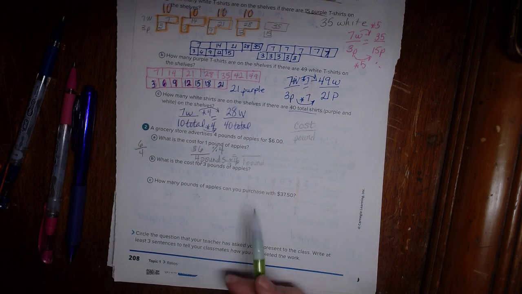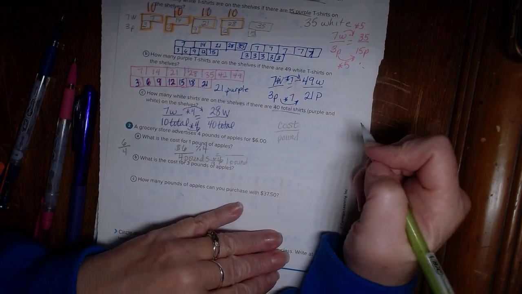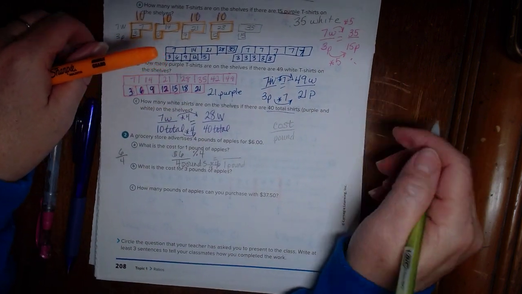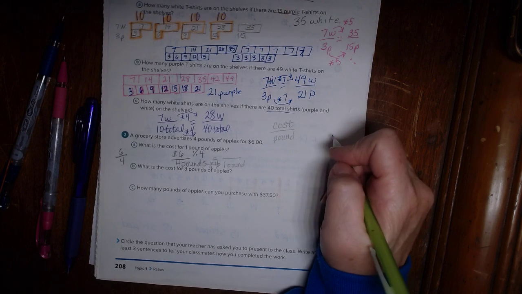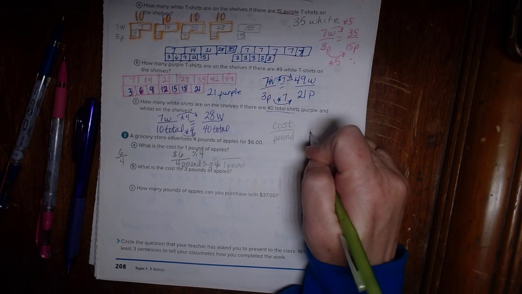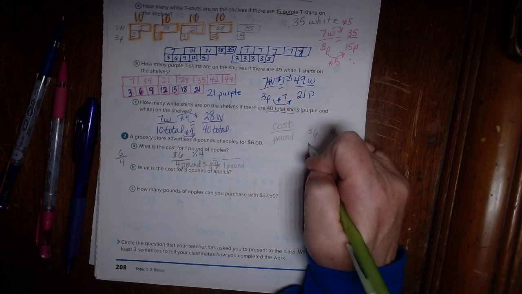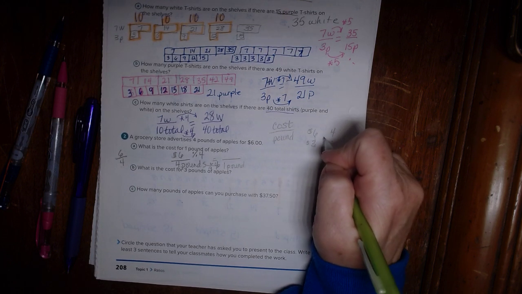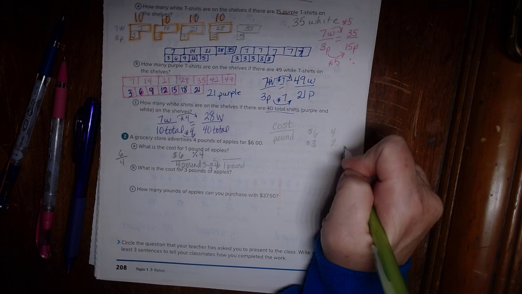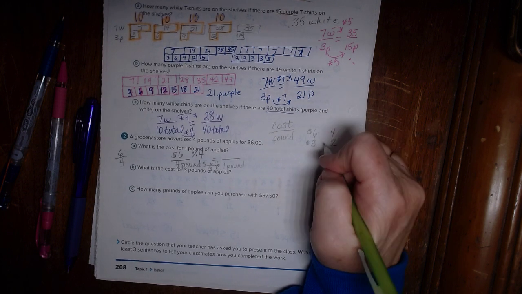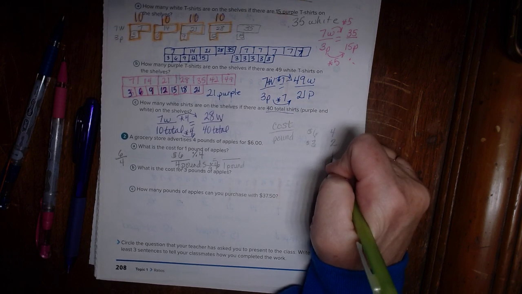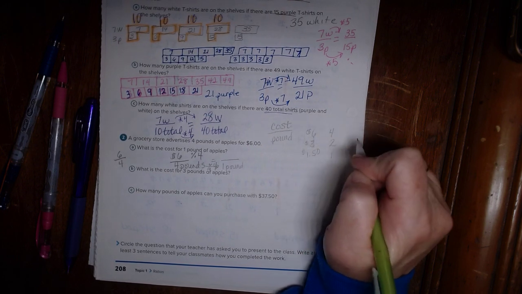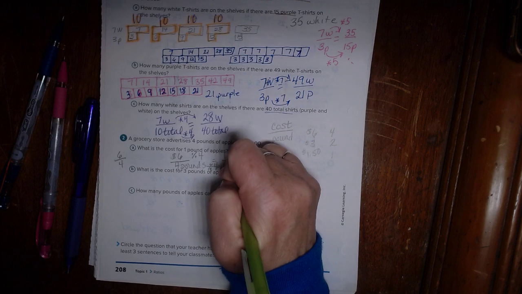So $6 divided by 4. Some of you may be able to think this through in your head. If there's $6 for 4, $3 would get you, that's half of it, so that would get you 2. And then half of the 2 is 1, so half of 3 is $1.50. So it should be $1.50 per 1 pound.